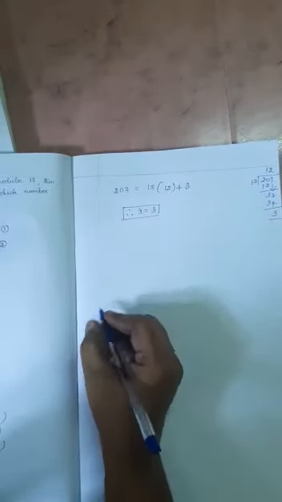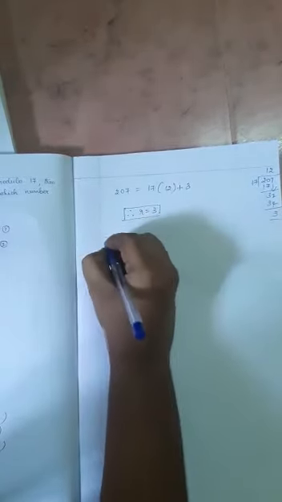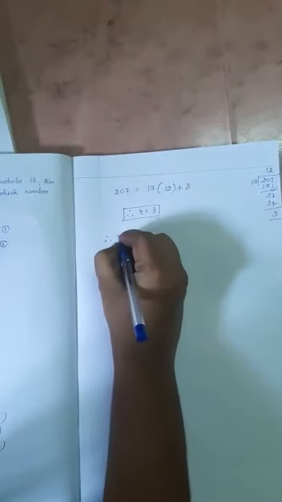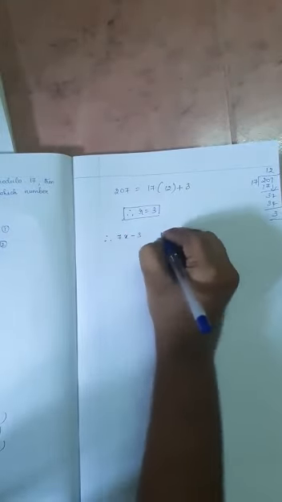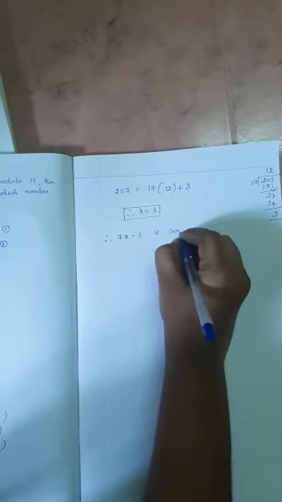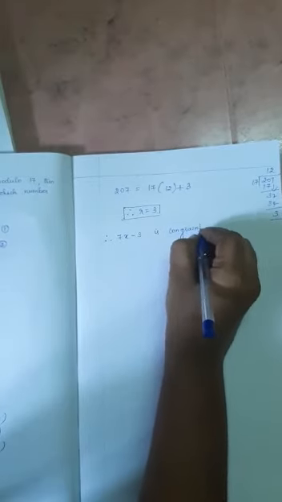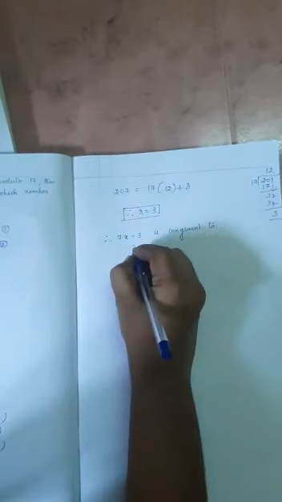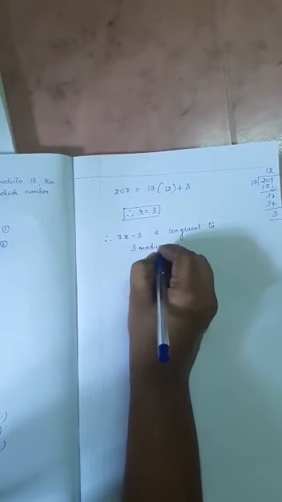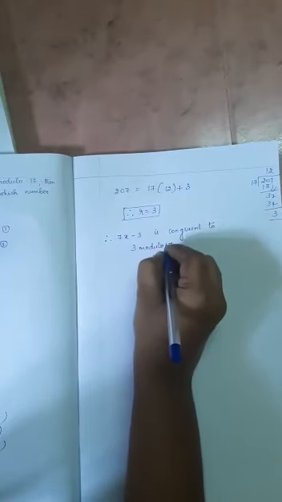This is the answer. So what will you write at the last? Therefore, from the question you have to take and write: therefore, 7x minus 3 is congruent to 3 modulo 17. This is the answer. 3 modulo 17.